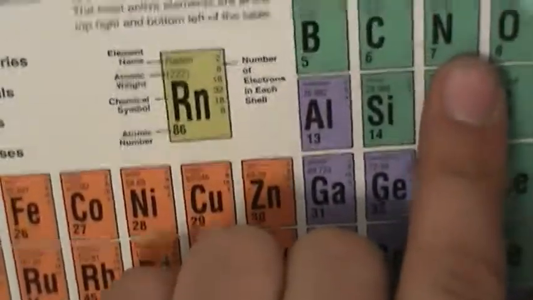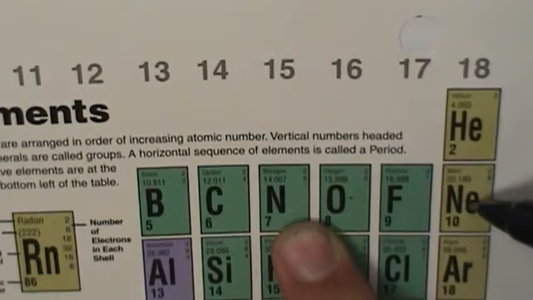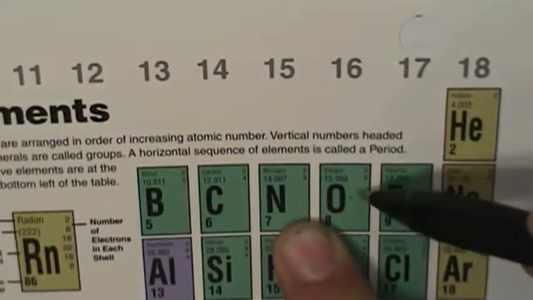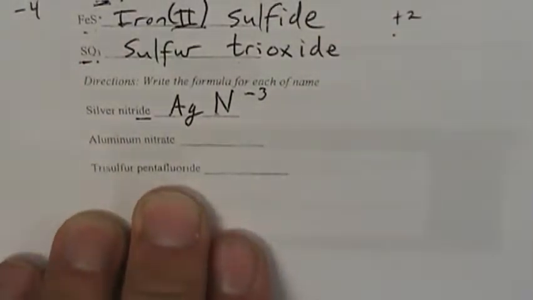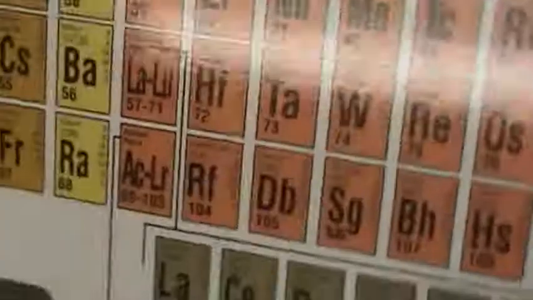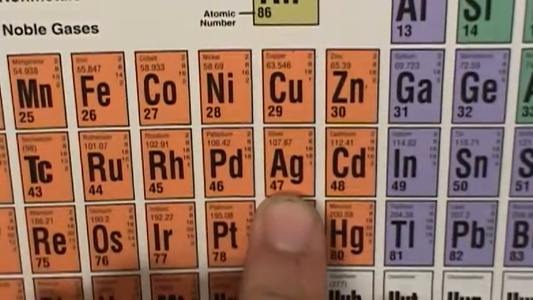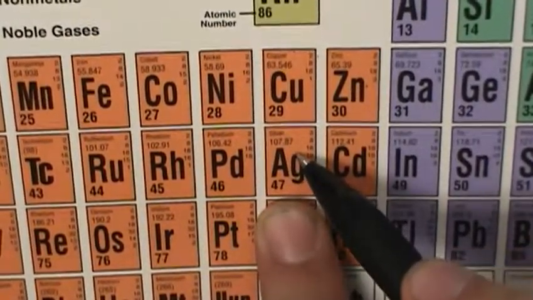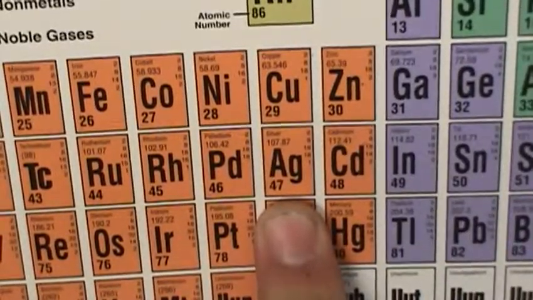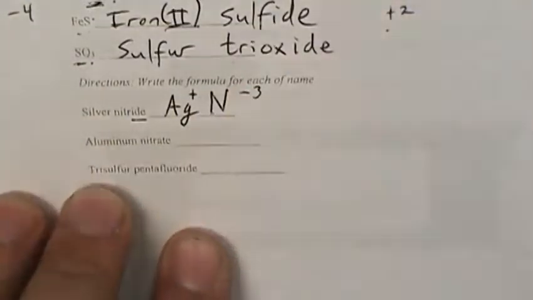Now nitrogen is one of the easy ones to figure out because it is 3 places away from a noble gas. It is a minus 1, 2, 3. So nitrogen minus 3. Silver, we look it up and go, wait a second, this is a transition metal, so how am I supposed to figure out the charge? Easy. Silver is an exception. It's always a +1, just like cadmium and zinc are always +2s. Those are the 3 exceptions you need to know inside of the transition metals. So silver is a +1.